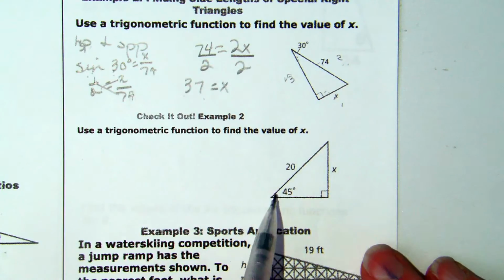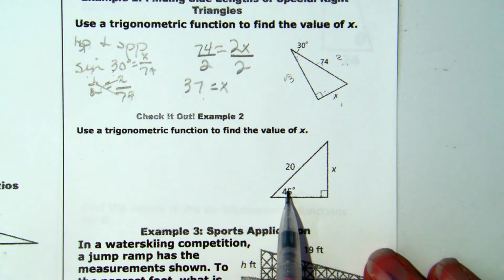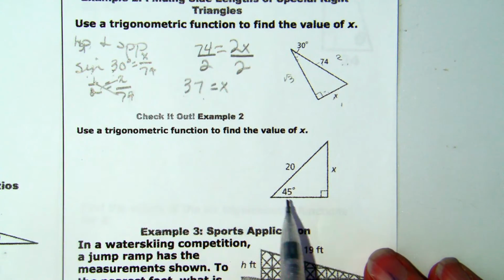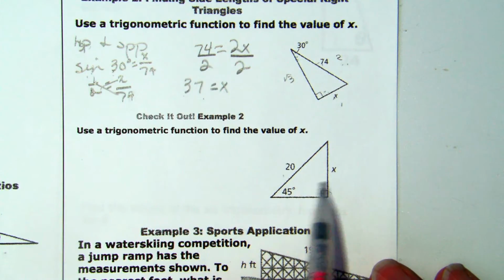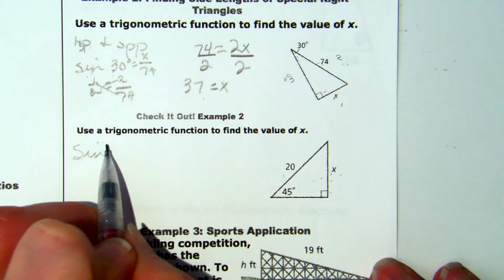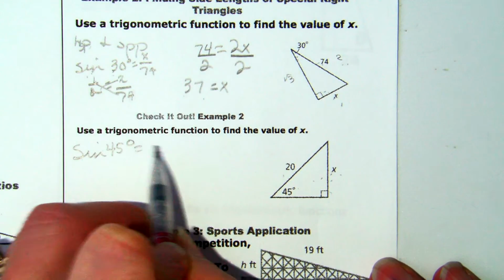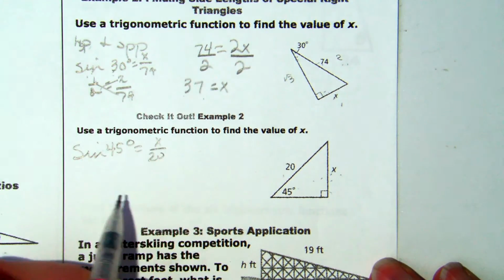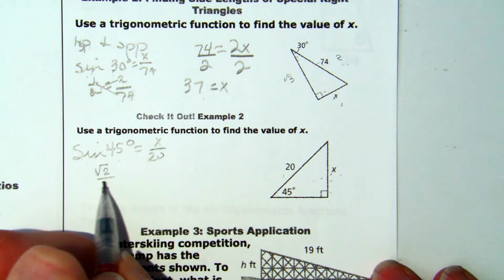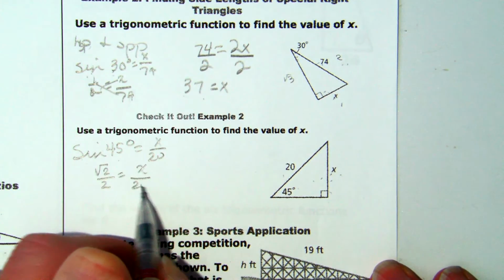All right, check it out. Example 2. I have a 45-degree measure, so I have a 45-degree angle. So look at your opposite, hypotenuse, adjacent. Which of those two am I talking about? I know this 20 is a hypotenuse, and this x value is opposite that 45. So again, I have an opposite and a hypotenuse. So I can do the sine of 45 degrees equals x over 20. Replace the sine of 45 with what you know. The sine of 45 is root 2 over 2 equals x over 20.